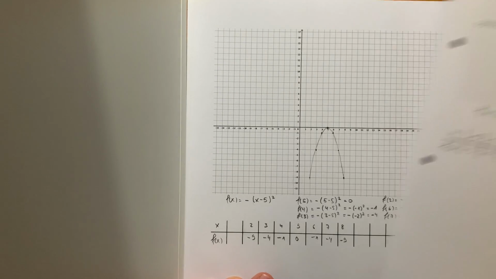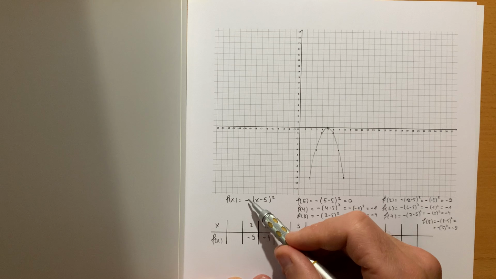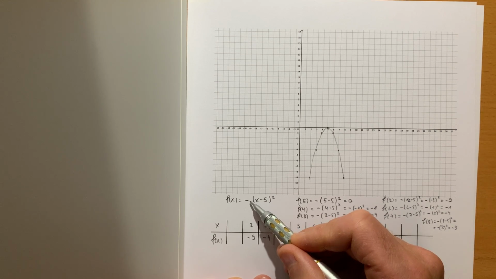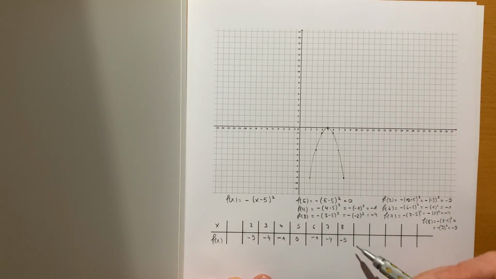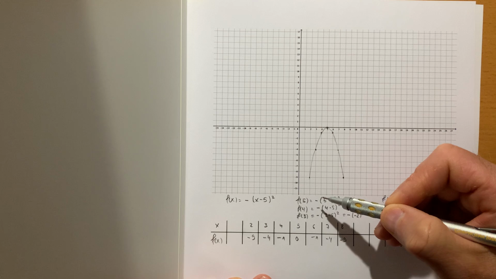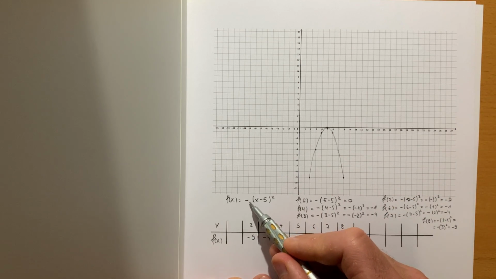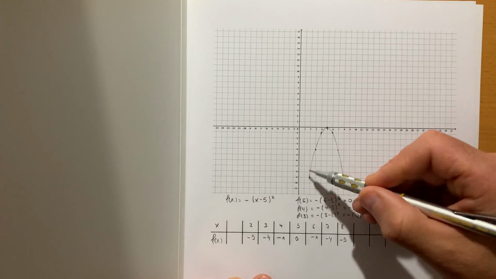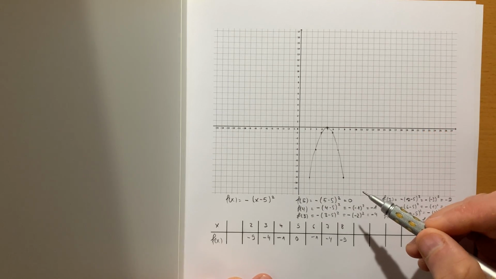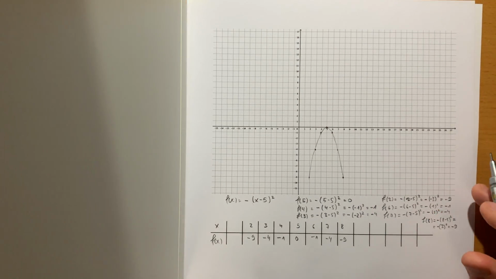And it's no vertical stretch or shrink. If you put a number in front of it, for example, a 2, you would multiply everything by 2 and it would be stretched vertically. If you put a 1/2 in front of it, everything would be halved, divided by 2, and it would be a vertical shrink. Okay, so I hope it wasn't too difficult.